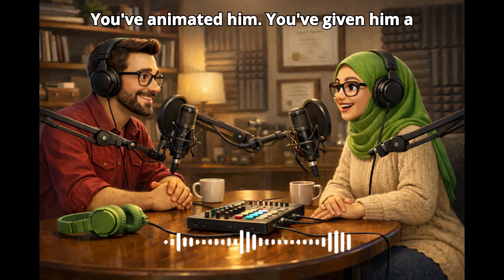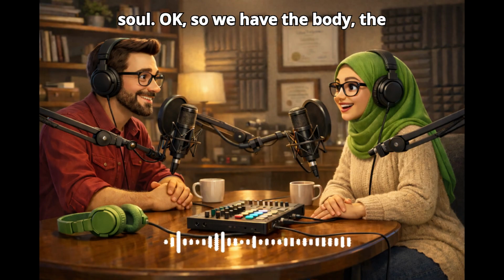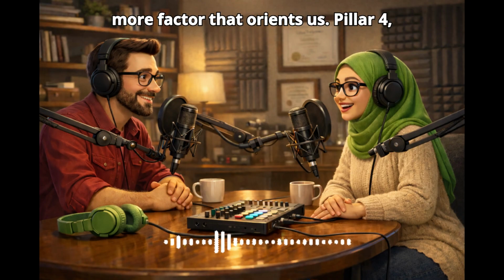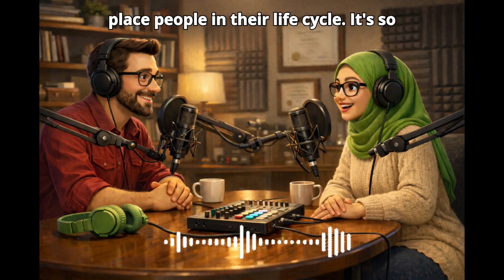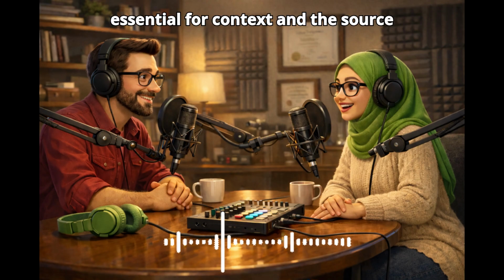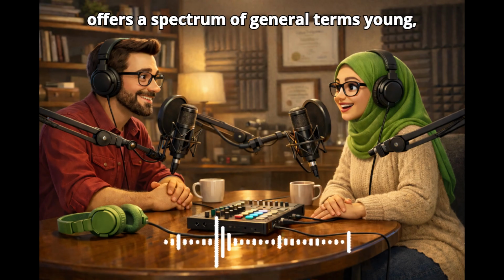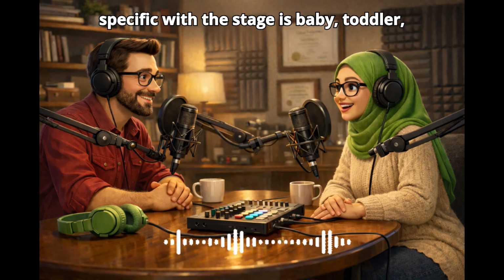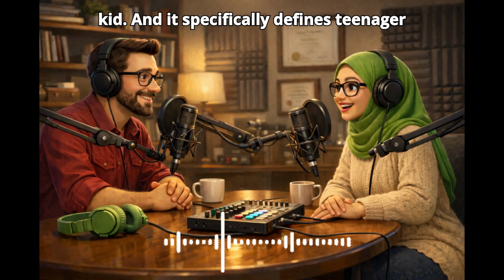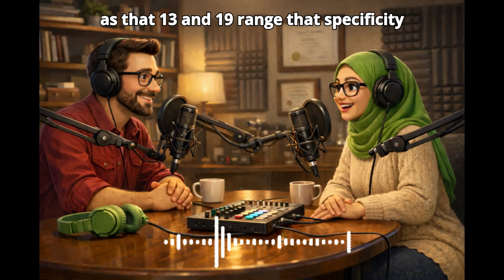Okay, so we have the body, the clothes, and the soul. But there's one more factor that orients us. Pillar 4. The timeline. Age. Right. This is how we place people in their life cycle. It's so essential for context. And the source offers a spectrum of general terms. Young, middle-aged, old, elderly. And it gets specific with the stages: baby, toddler, kid. And it specifically defines teenager as that 13 to 19 range.